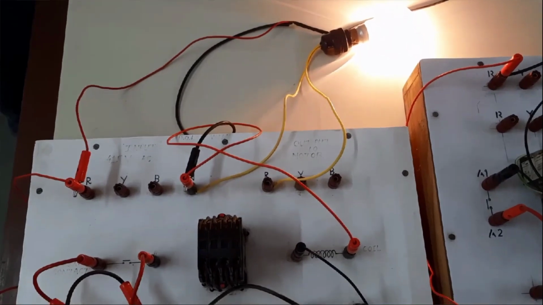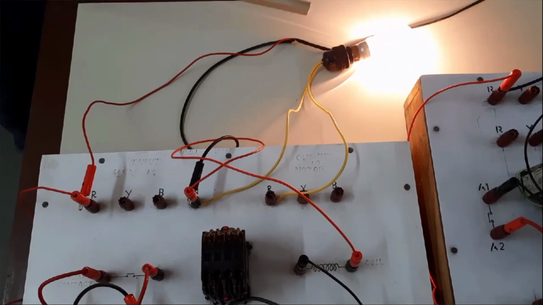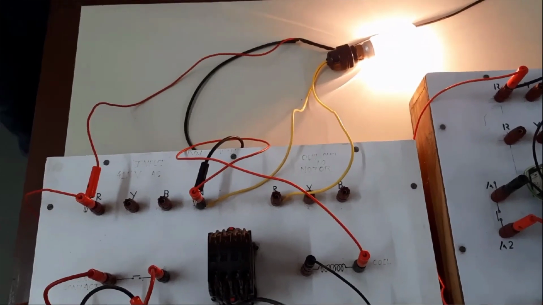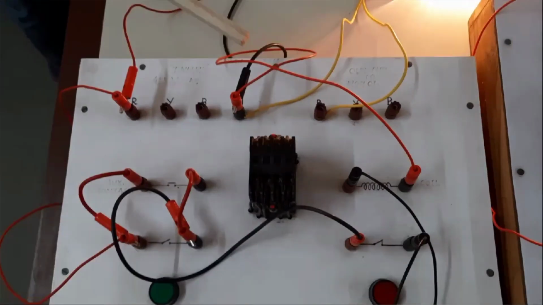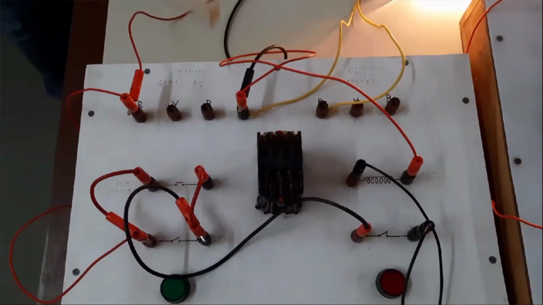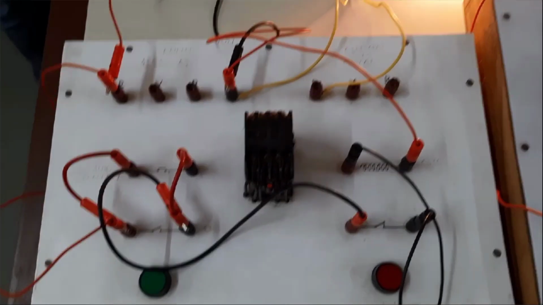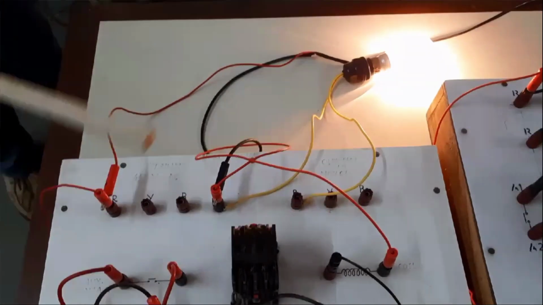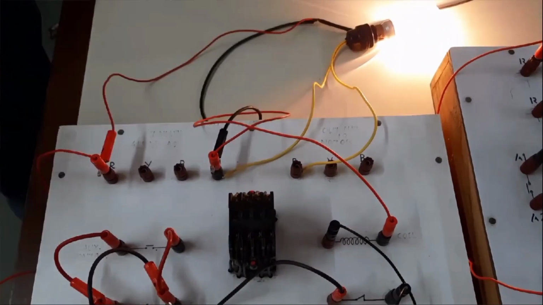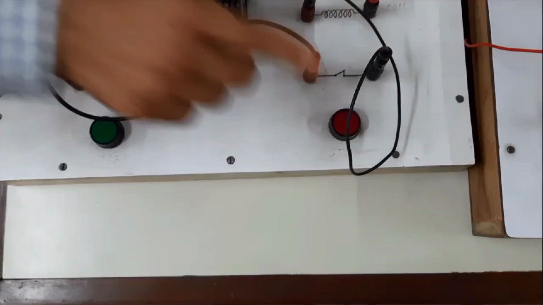So assume that this is in forward direction. Likewise, if I interchange the polarity of the RYB phases, it will be RBY and it will be something like a reverse rotation. But right now this is only the control circuit, and the control circuit is running on 230 volt supply. So only one phase supply we are using over here just to help you understand the contactor logic. Now I turn it off. When I press the stop push button, the contactor is off.